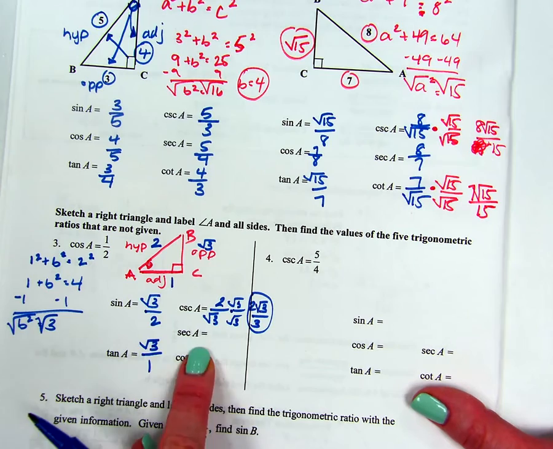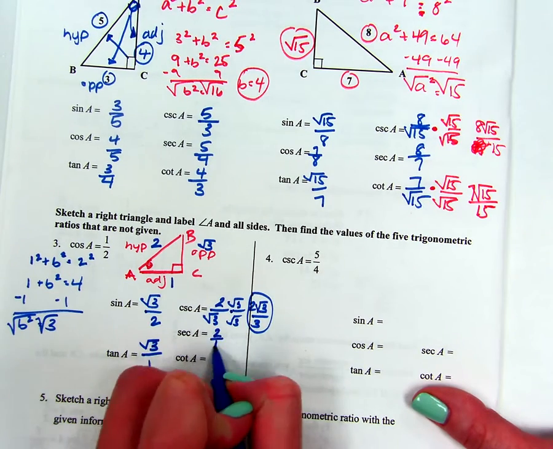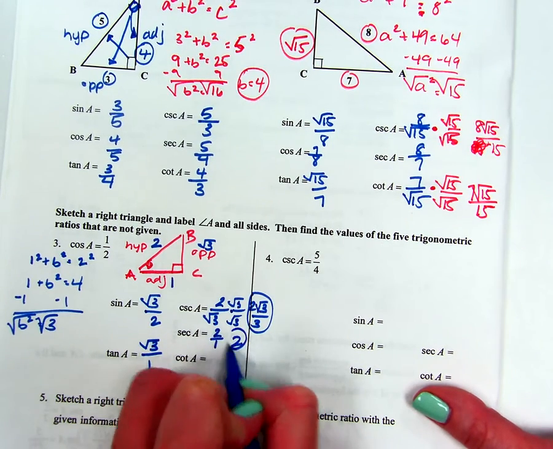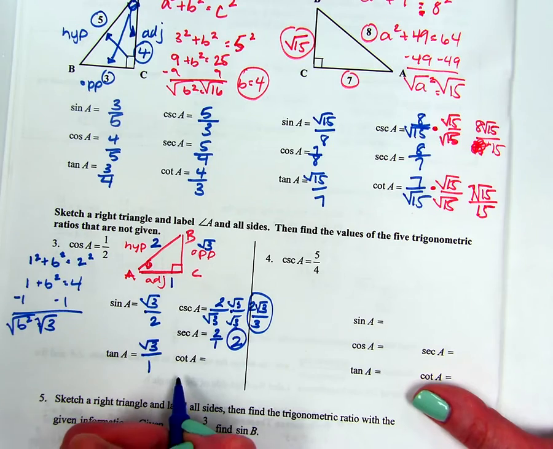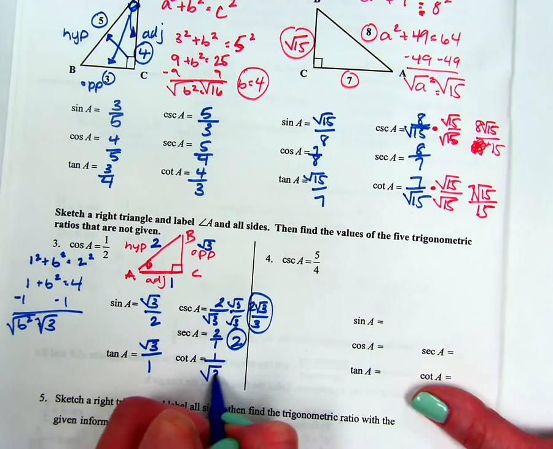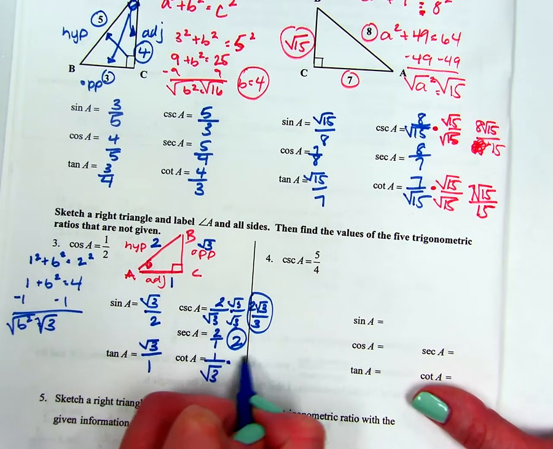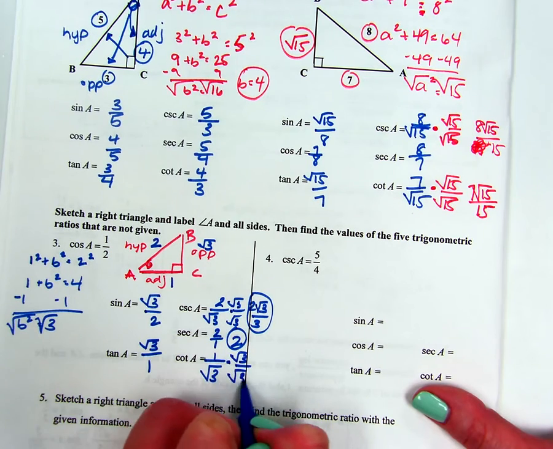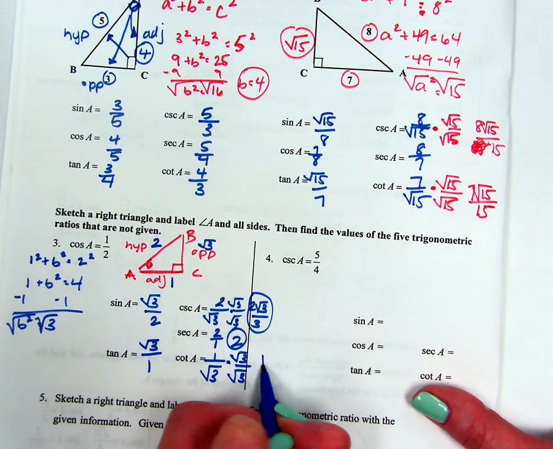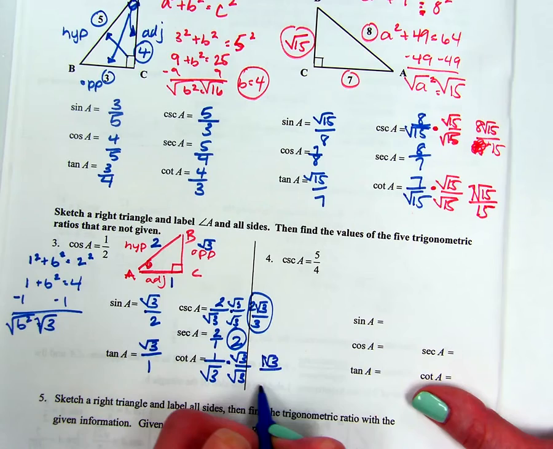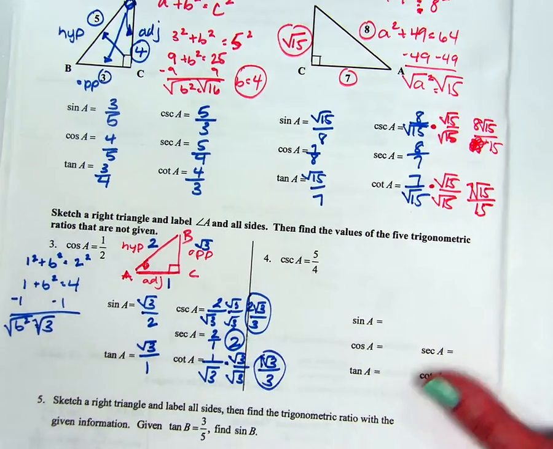Our secant is 2 over 1. You can leave it like that, or you can just put 2. And our cotangent is 1 over root 3. Same thing again. We're going to multiply by root 3 and get 1 root 3. You don't have to keep that 1 there over 3. So that's it for 3.